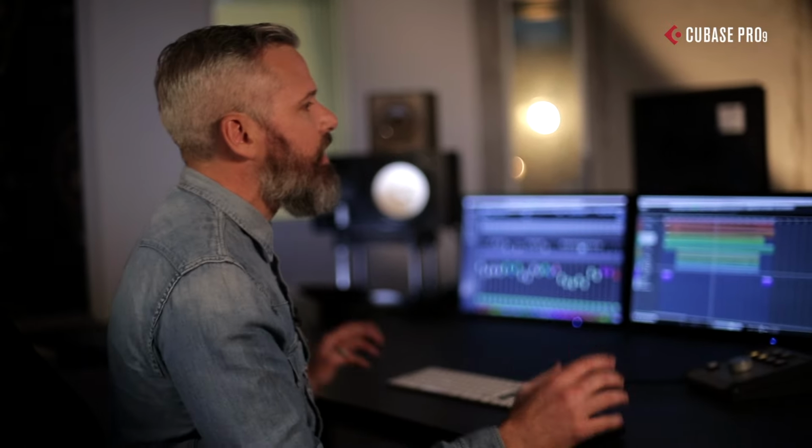Cubase Pro 9 is the most complete DAW on the market, and we've got a diverse range of users. Of course, some of our users will be working in professional studios, and we also know that many of our users are working at home or in project studios. So one of the biggest challenges we face is getting all of this functionality and putting it together in an environment that makes it easy for everyone to access these features. With every software release, we're adding workflow enhancements, which makes it easier for you to find your way around Cubase.